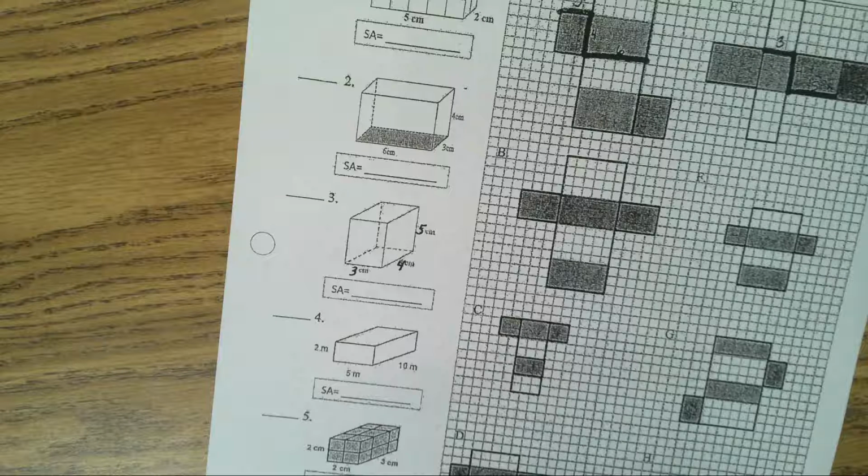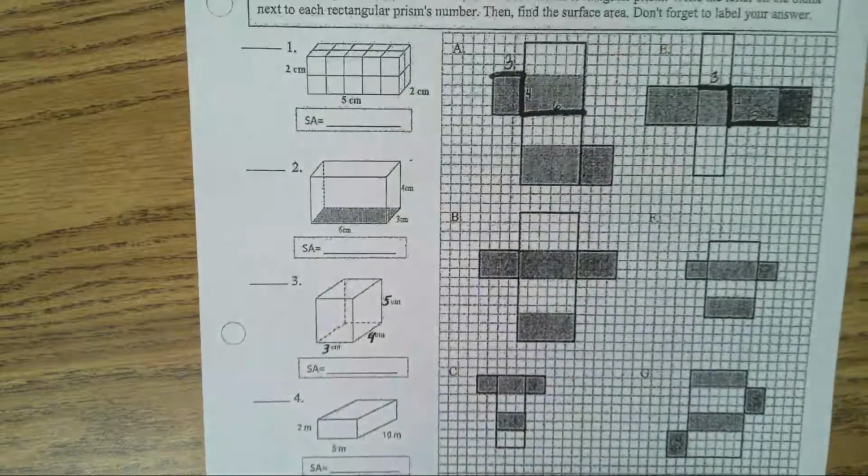Since everyone in this room finished their test, you can go and work around in the room and get these finished together as a group.